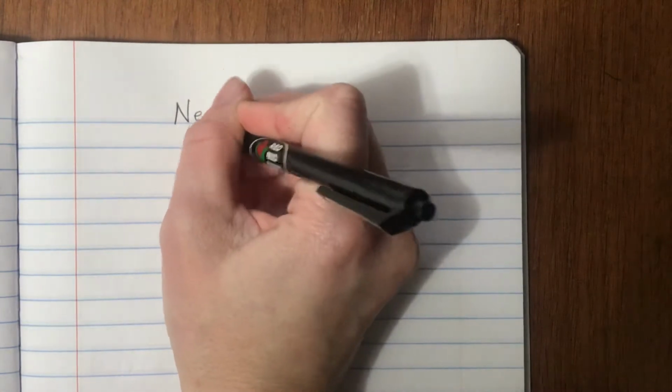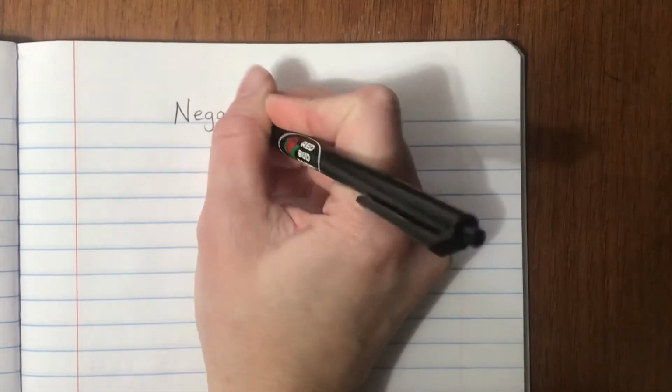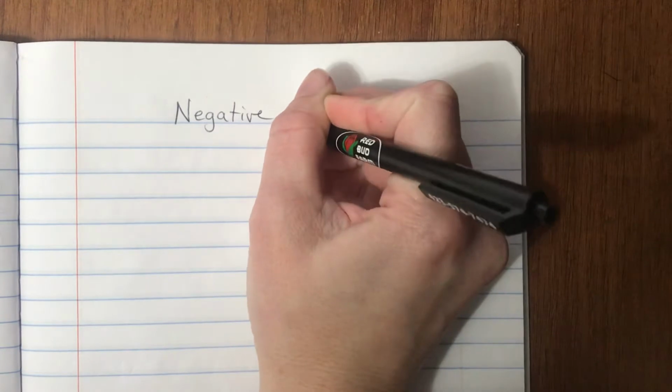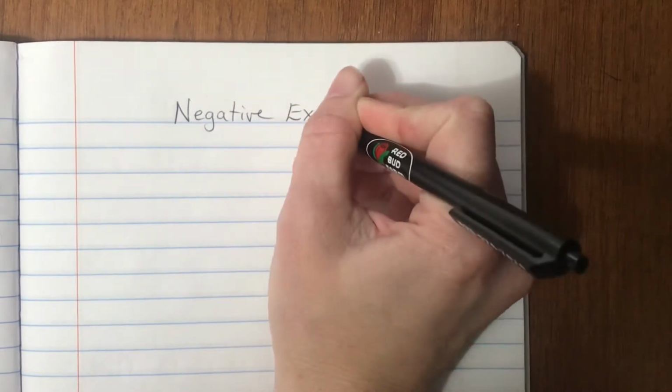Today we're going to be dealing with negative exponents. Now, if you worked on IXL, you may have accidentally run into a negative already. And today we're actually going to learn what to do with them.